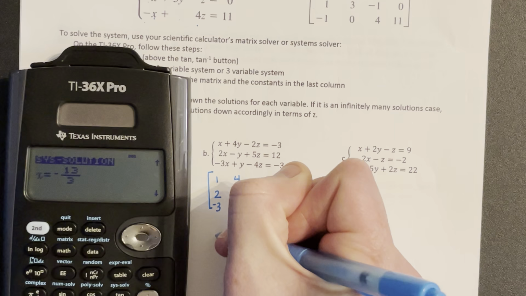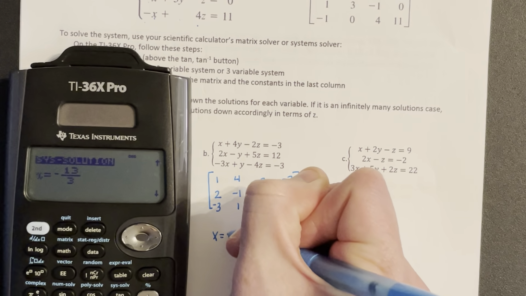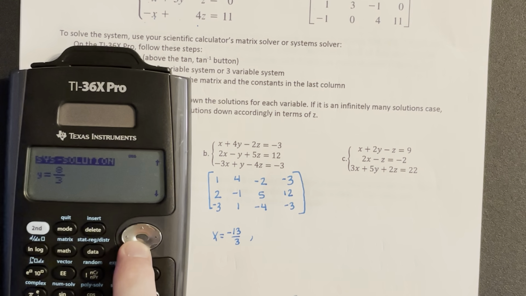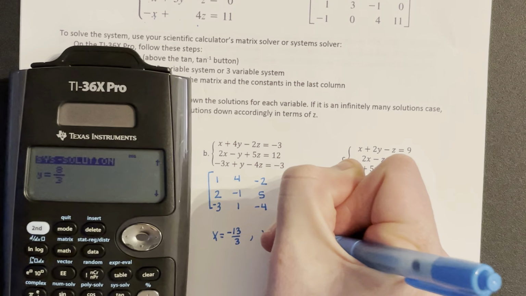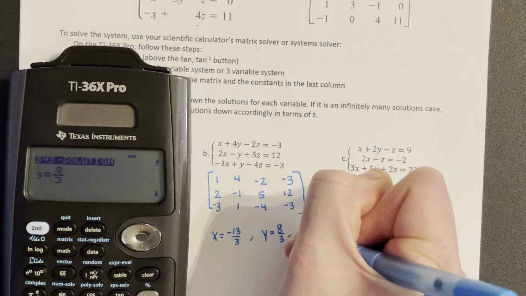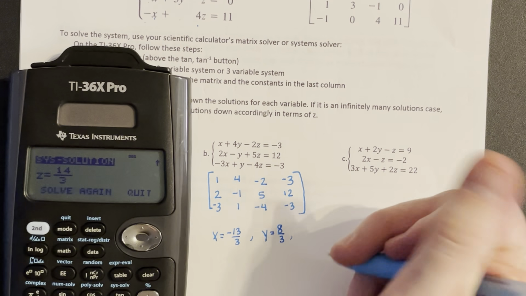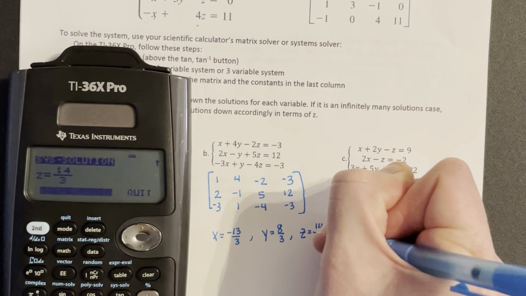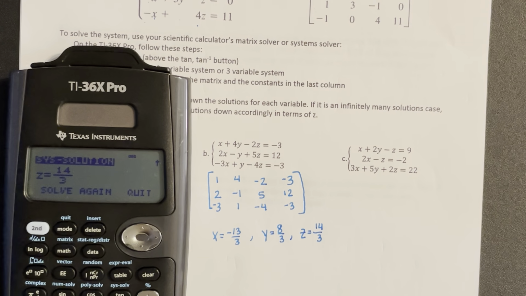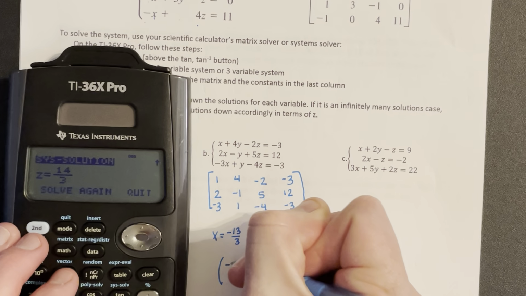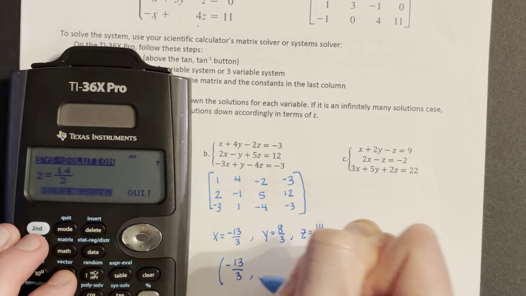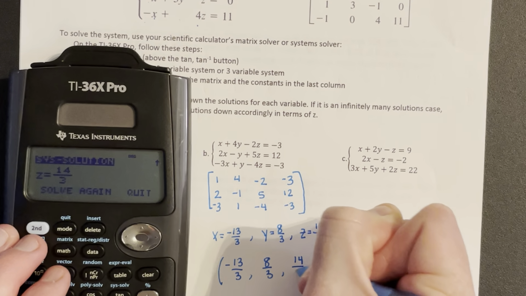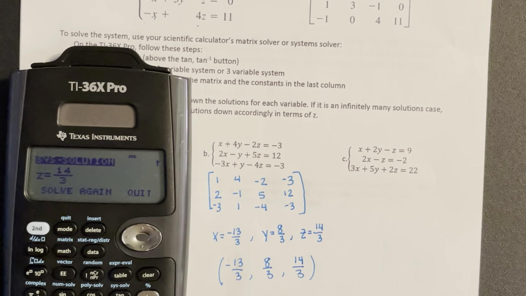Now we have x equals -13/3, and you scroll down to get your y. So y is 8/3, and z is 14/3. So I can write that as our point, like we did all the others. This really makes it a lot faster to solve a system.